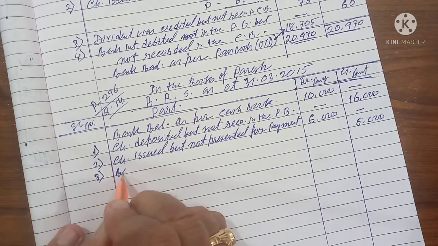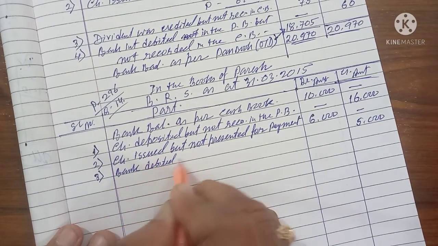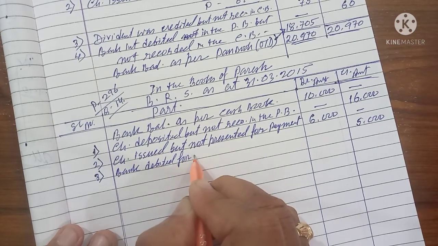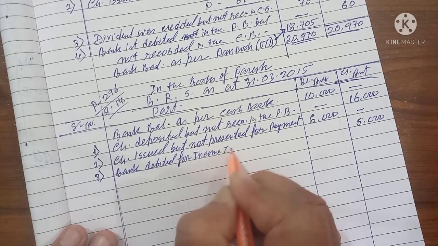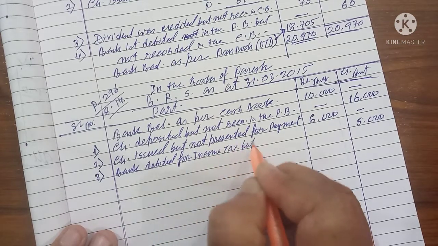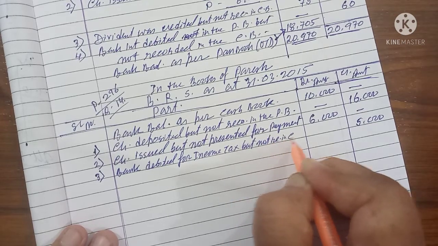Bank debited for income tax but not recorded in cash book.